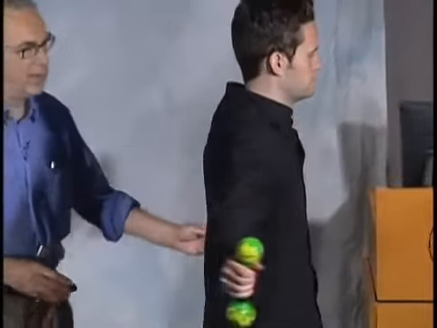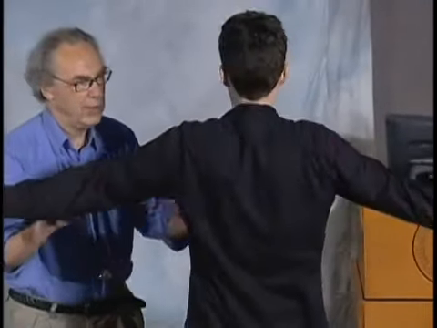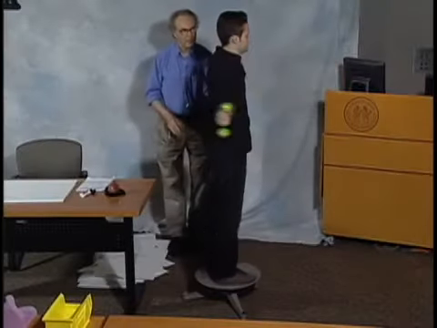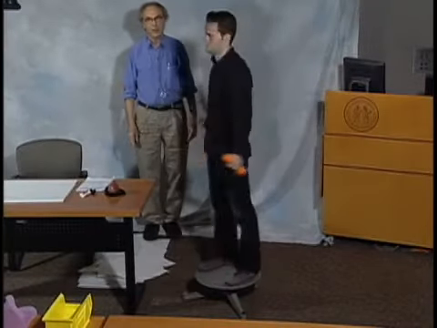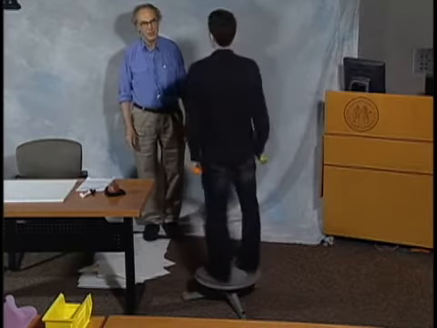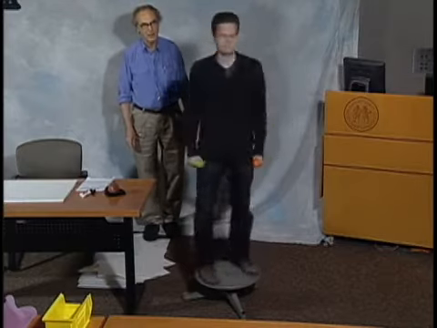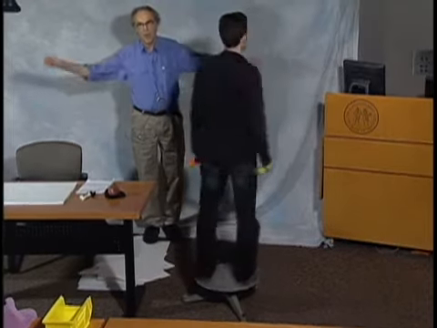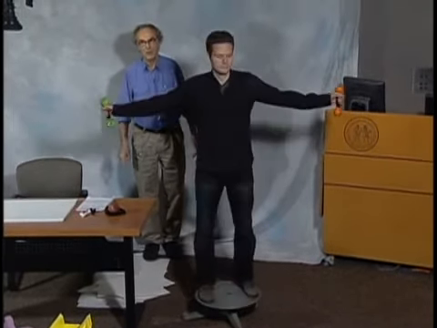Okay, now we're going to be a little bit rougher on him. We're going to give him a slightly larger angular velocity, and he's going to try it again. There we go. He brings his arms in, and he's going much faster. Whoa, boy, you're going fast. Gee, are you okay? I'm fine. He's fine. And now spread your arms out again, and he slows down.